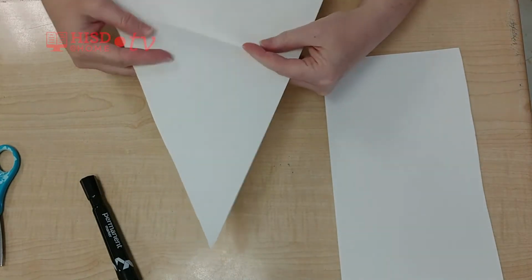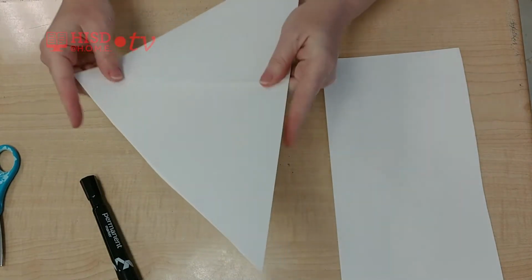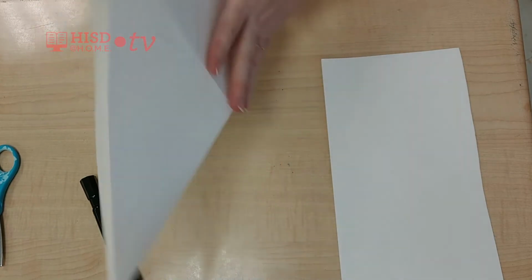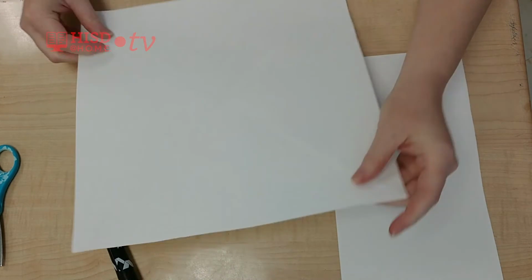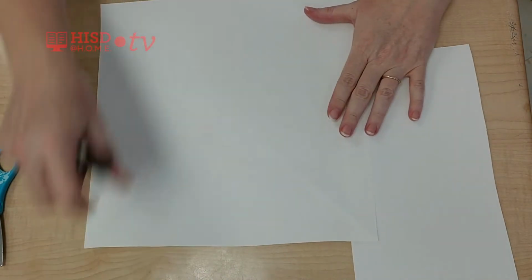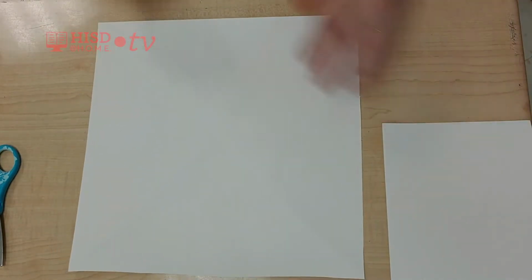And when I open up my triangle, now I made a square. Do you see how I can use 4 triangles to make a square? That's amazing. Okay, now let's make the design.